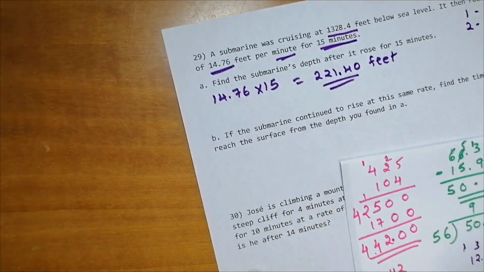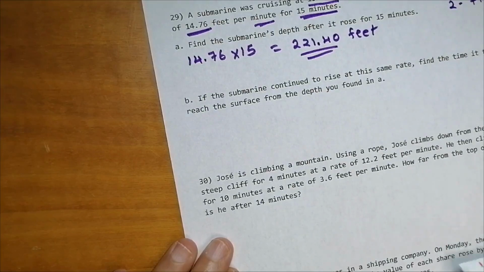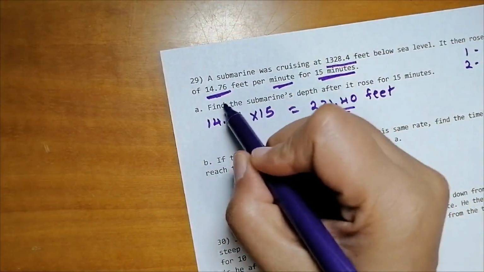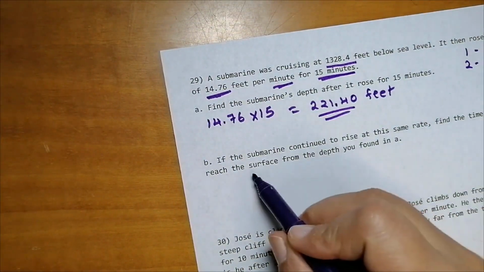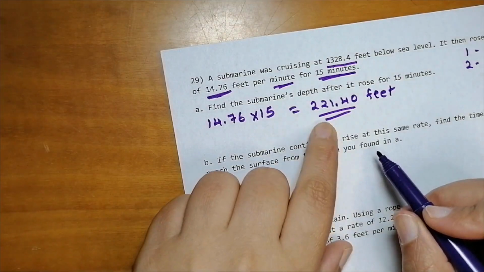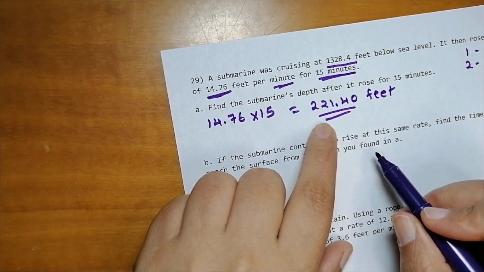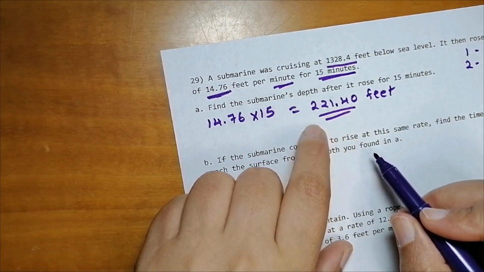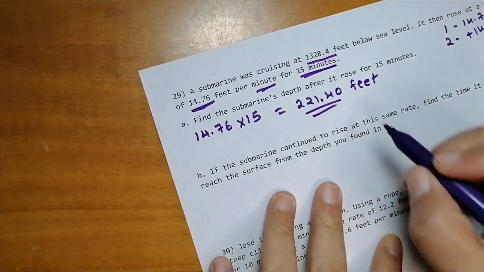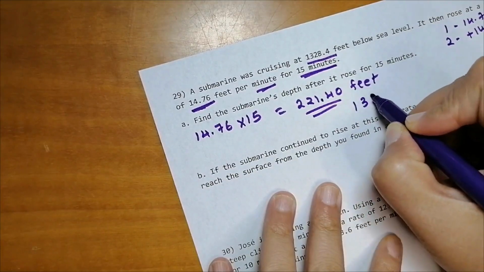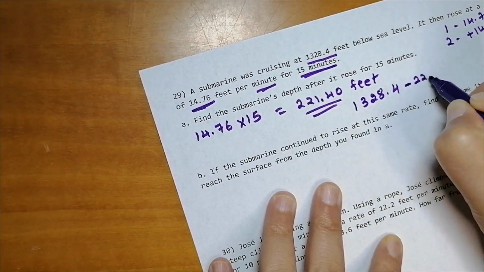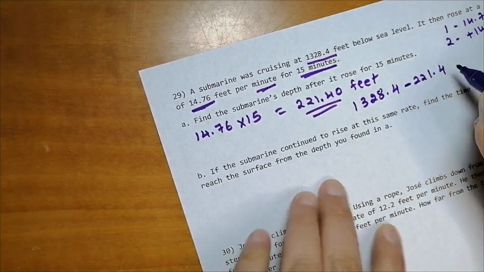Then it says if the submarine continued to rise at the same rate, so it's coming at this speed, okay? Find the time it took to reach the surface from the depth you found in A. So if this is the height at which it has come up, okay, so what is the actual depth at that time? So basically this is 1328.4 minus 221.4, right?